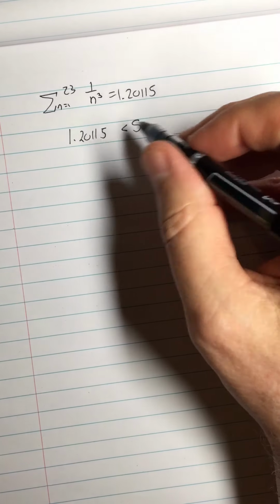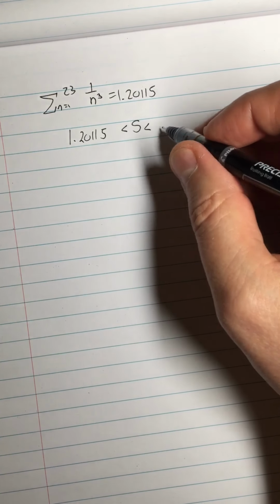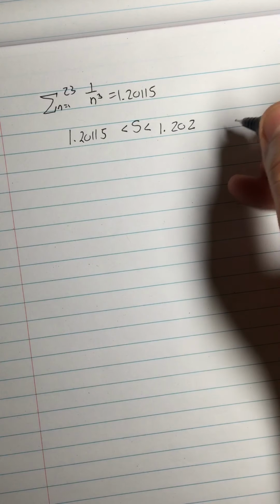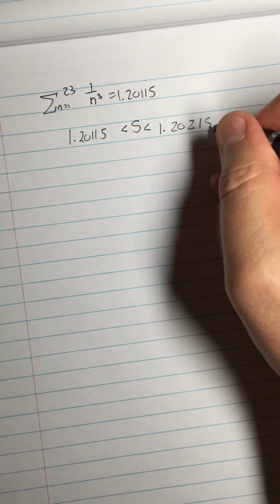So our error is less than 0.001. That means the sum S is less than 1.20215.